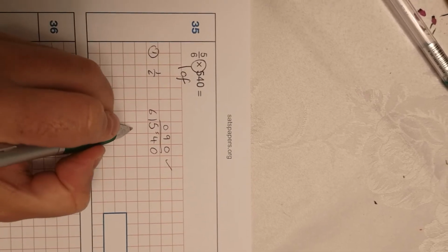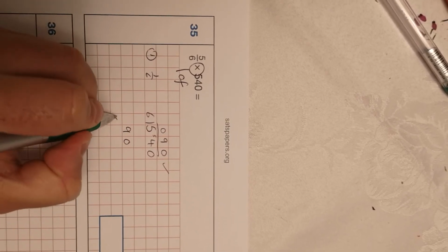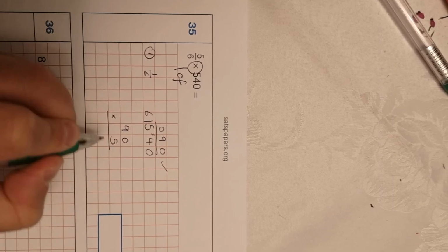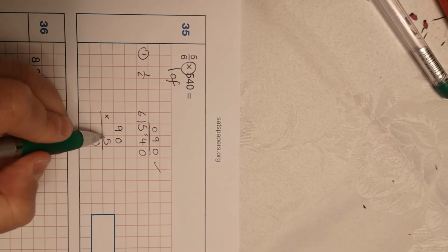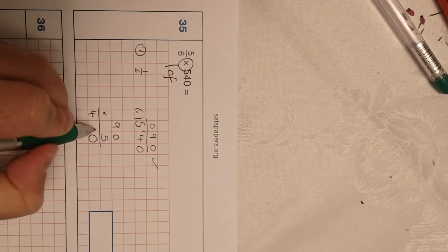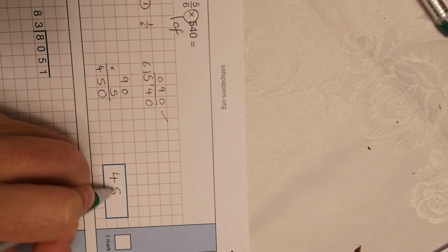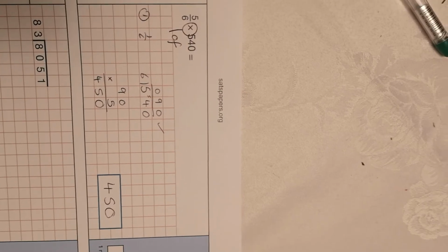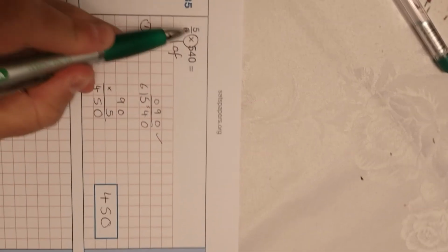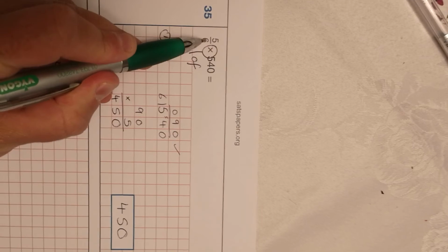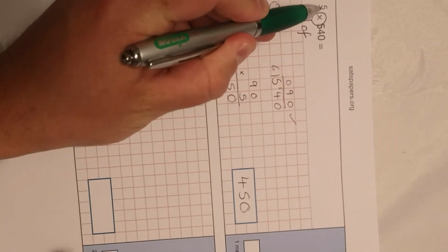So to take that 1/6, which is the 90, I want 5 lots of it. 90 times by 5. 0 times 5 is 0. 9 times 5 is 45. 5/6 of 540 is 450. So again, step 1, let's find 1/6 of it. And then let's find however many we need.